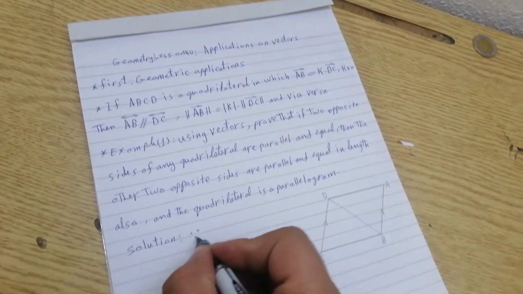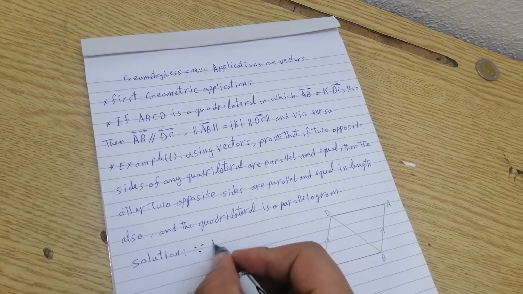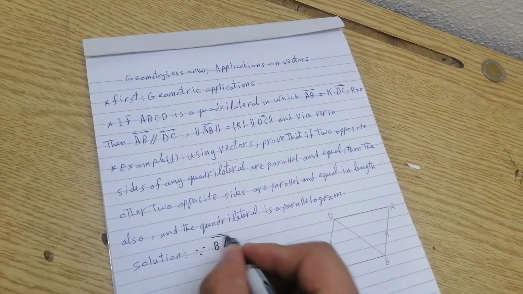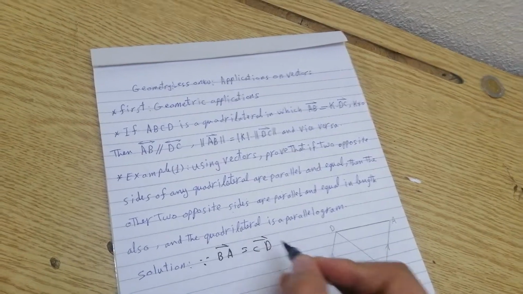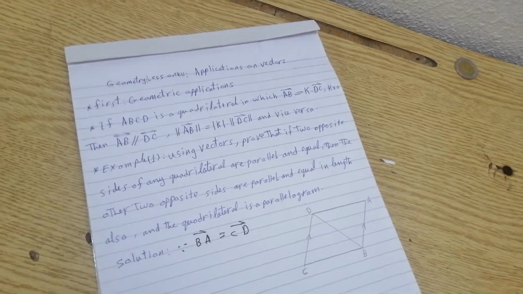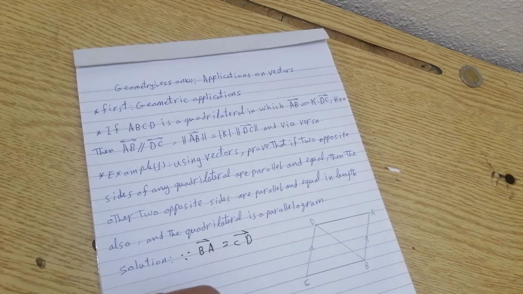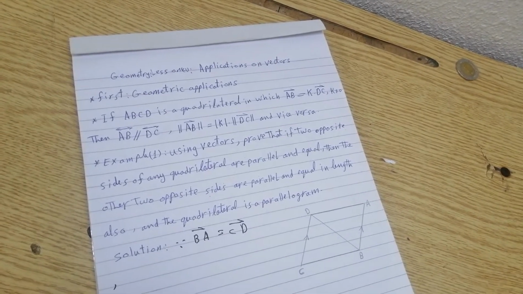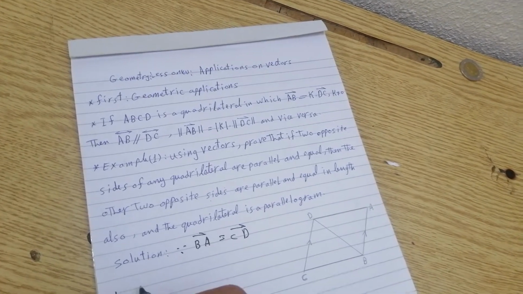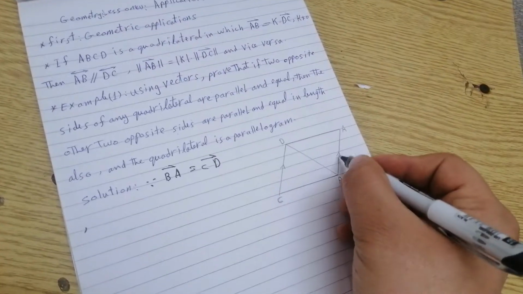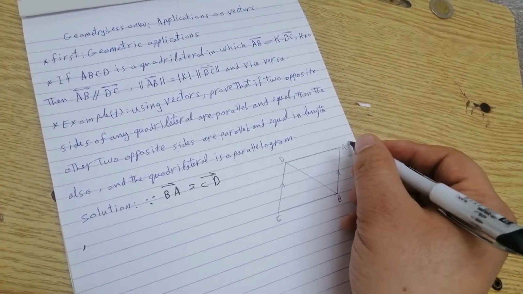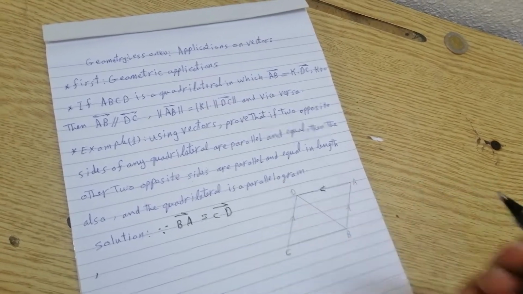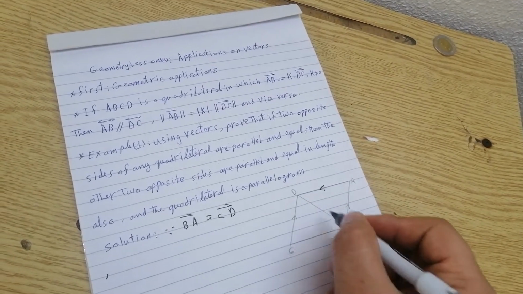So, since BA vector equals CD vector, where BA vector, we have here BA starting from B going to A, plus AD vector equals BD vector.